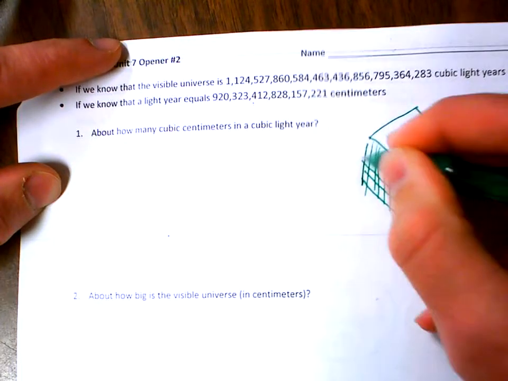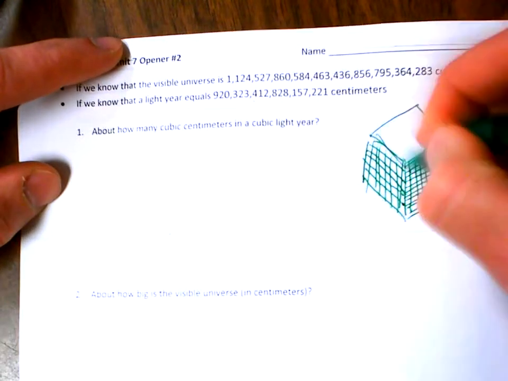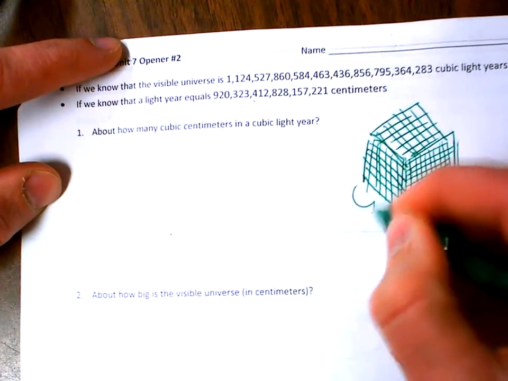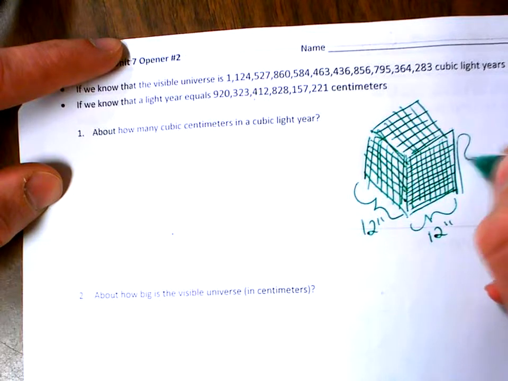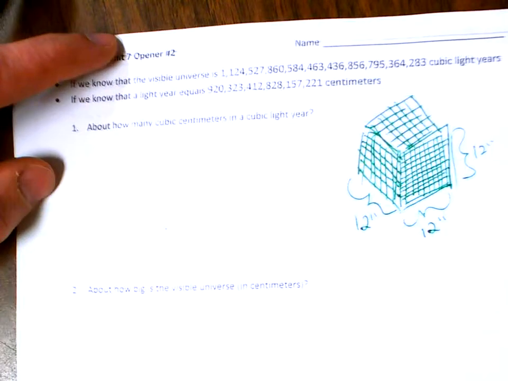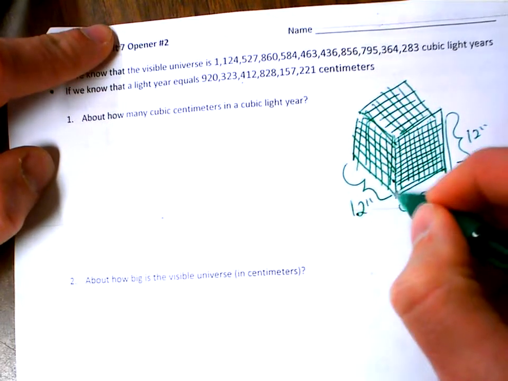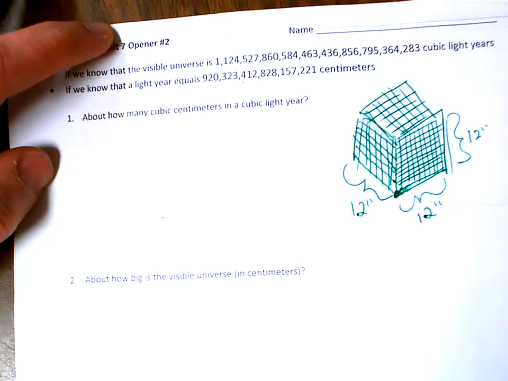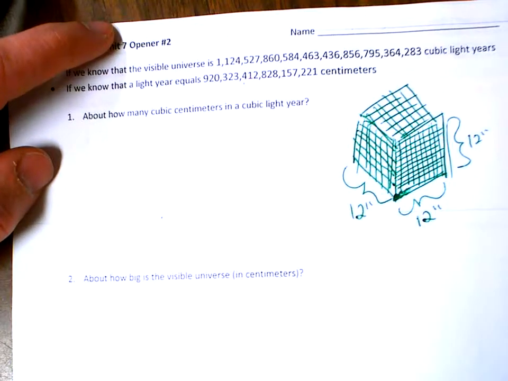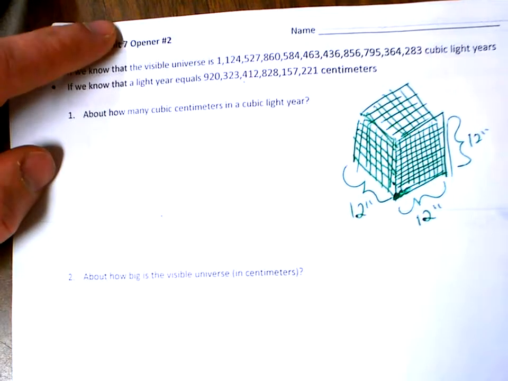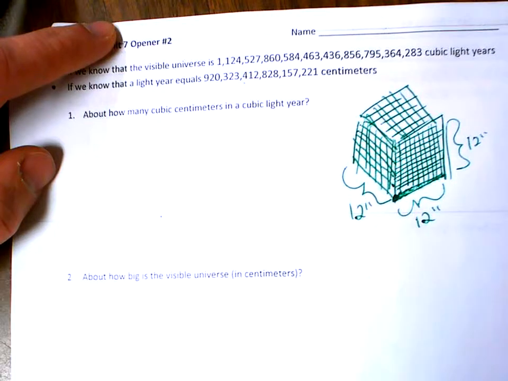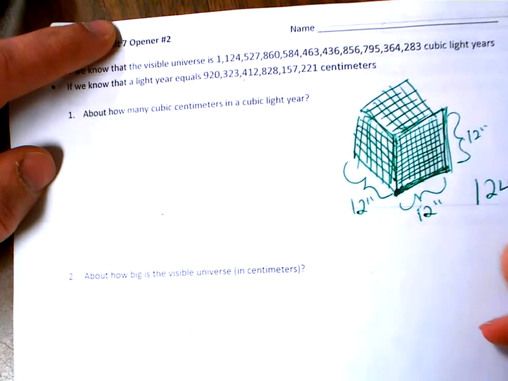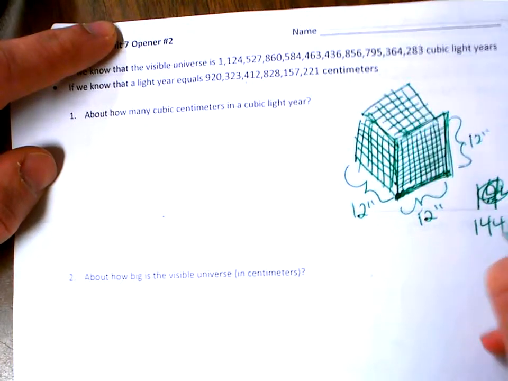Not being as precise as I could be, but we'll get the idea that a cubic foot is made up of a whole bunch of cubic inches. Each of these dimensions on the cubic foot is 12 inches. So if we take this corner piece, that's 1 cubic inch. We have another cubic inch here, another here, and if we want to convert cubic inches to cubic feet, it's not simply saying there are 12 cubic inches in a cubic foot, because there are 12 just on this first row. In fact, on this whole side there are 12 times 12, 144 cubic inches.